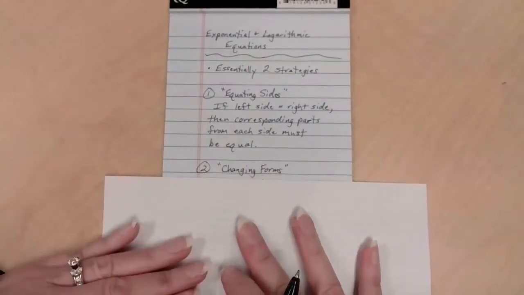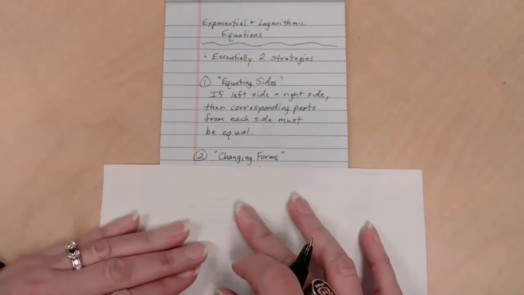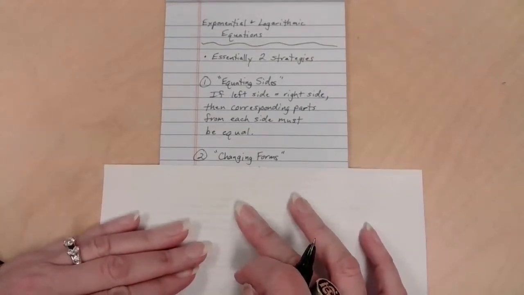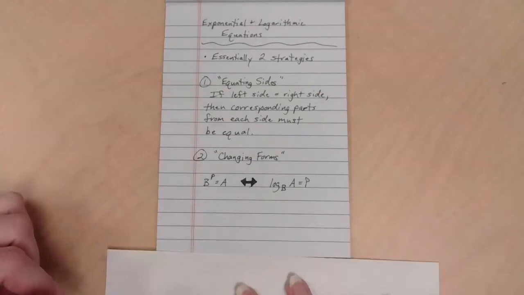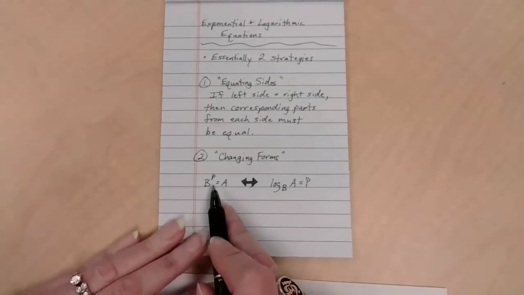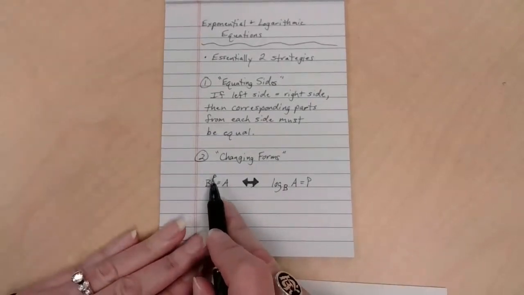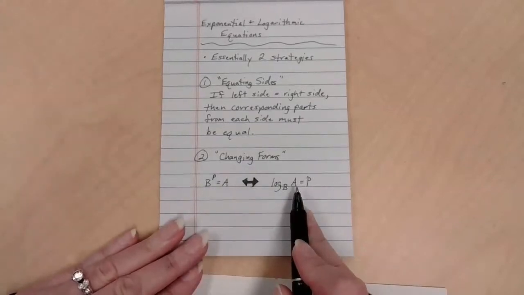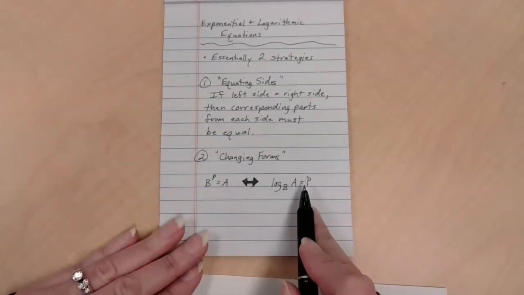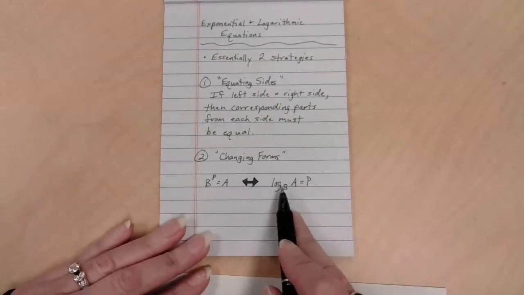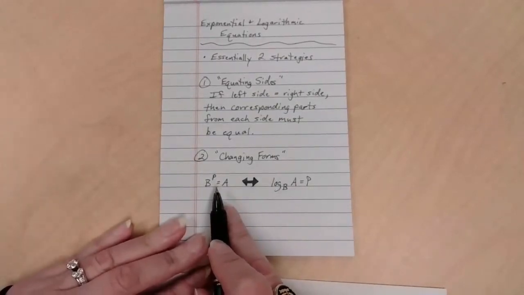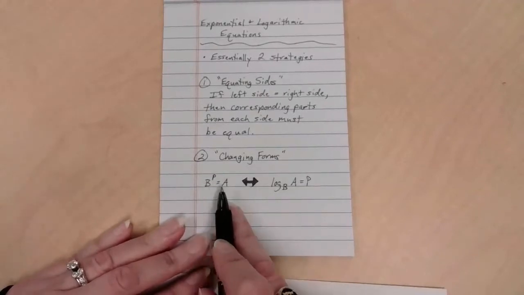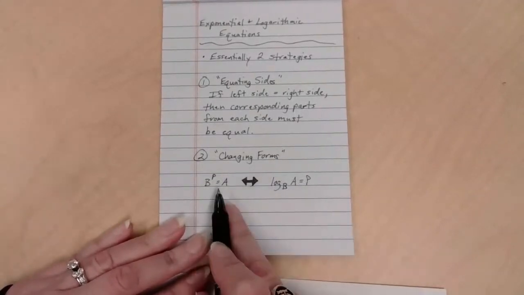The second one I call Changing Forms. I know that textbooks don't teach it this way. Quite frankly, my method achieves the exact same thing in one step less, so haha. All right, Changing Forms is simply this: if I've got something in exponential form, and I need to get at something in that power, let's change the form. Let's rearrange it. Let's get that power down to something that I can solve for. Or, conversely, if I have a logarithm and I'm trying to get at some of the pieces, I can change it and put it into exponential form to finish solving. So if it's in one form, try the other. If it's in the other form, try the first.